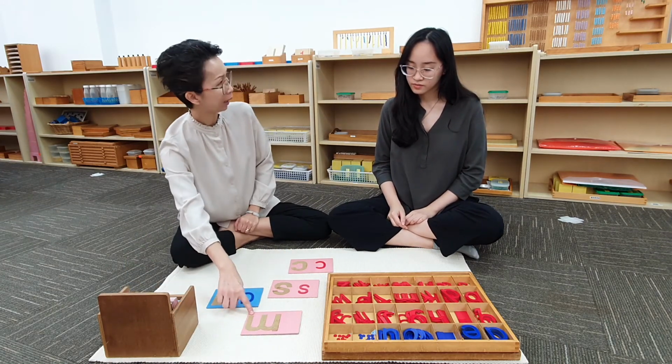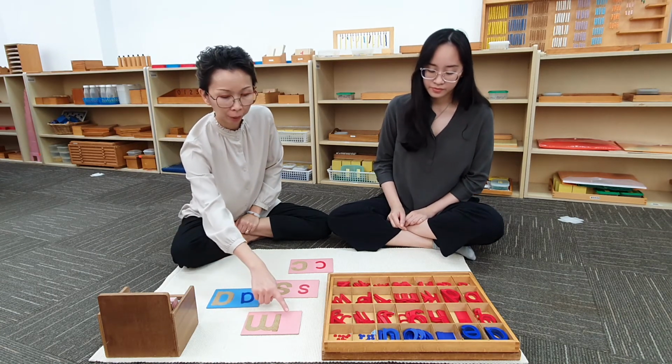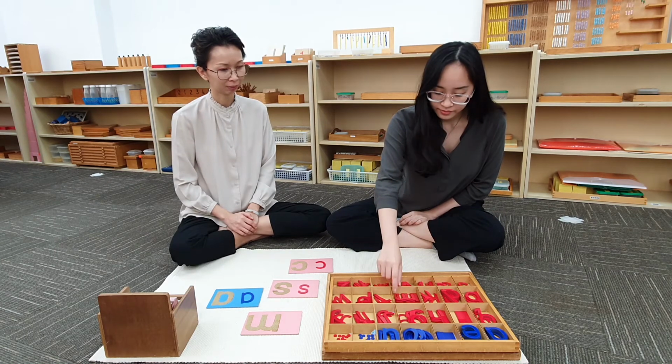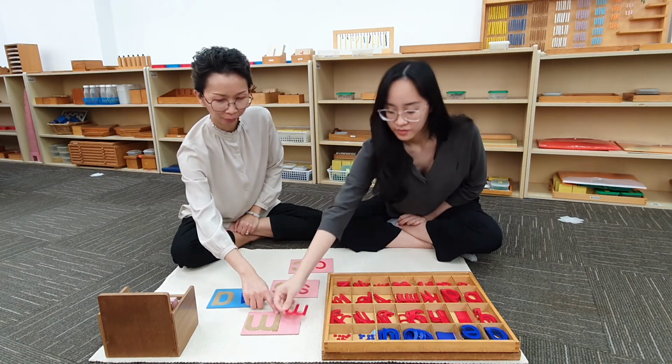Can you remember what is this letter sound? Can you find and match it onto the sandpaper letter? Very good, Judith.